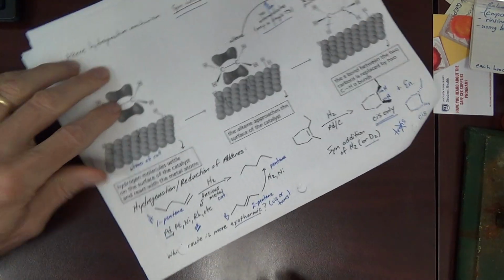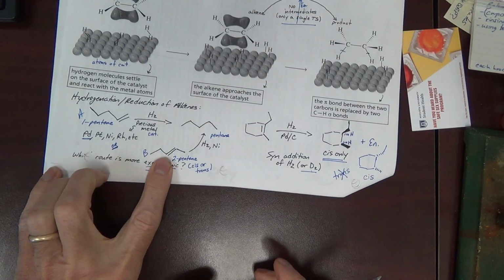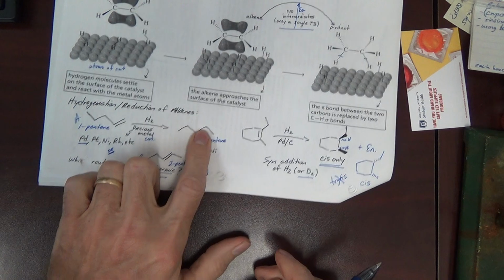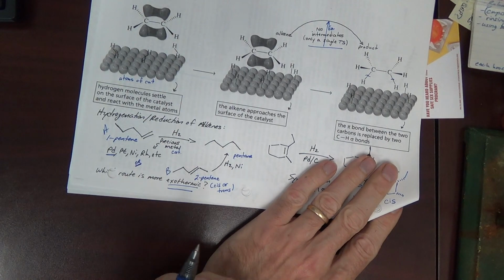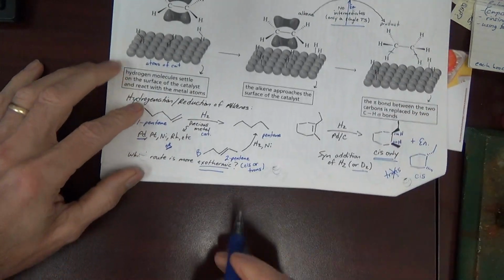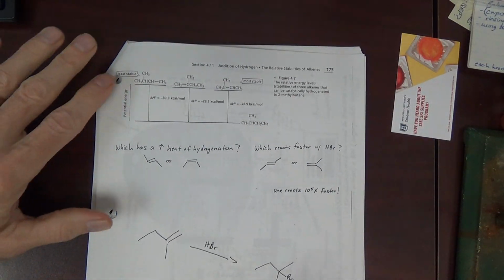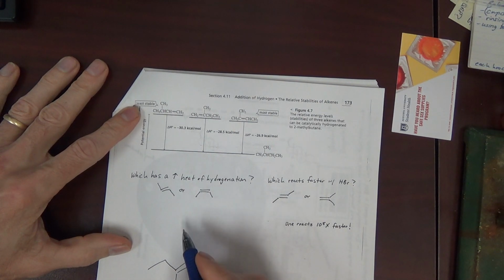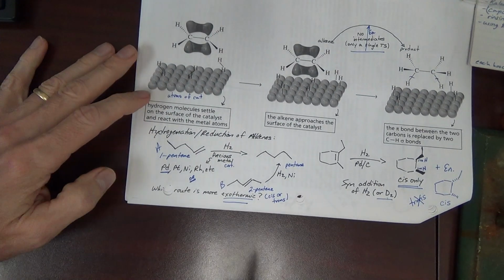Now, hydrogenation is exothermic. We would expect that because we're going from 1 pi bond to 2 sigma bonds. Yeah, you can get your calculator out, but I'm telling you it will be exothermic. Sigma bonds are more stable. Which is more exothermic? You can answer that. We can answer it over here as well. Well, let me go back and answer here because it's more straightforward.